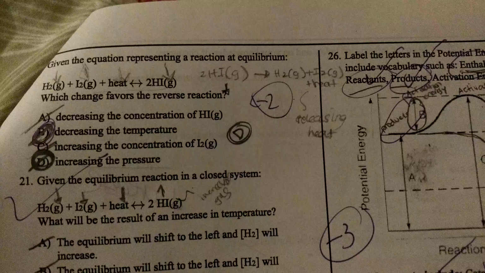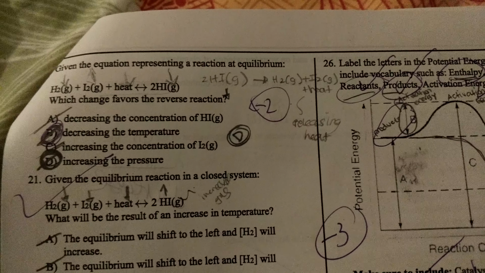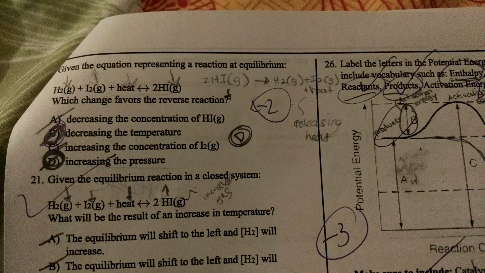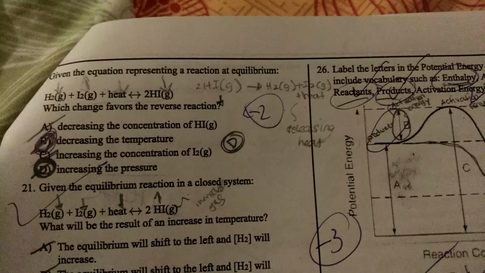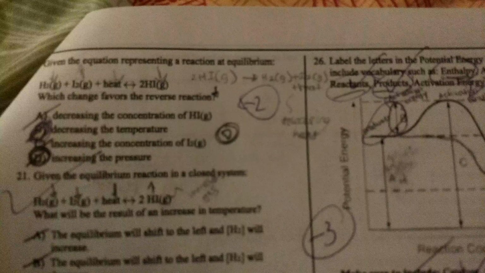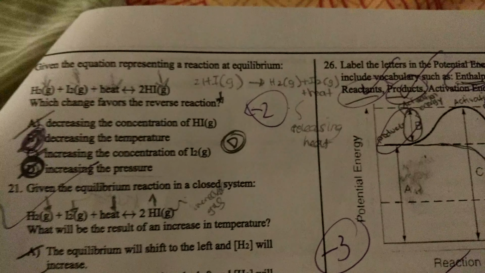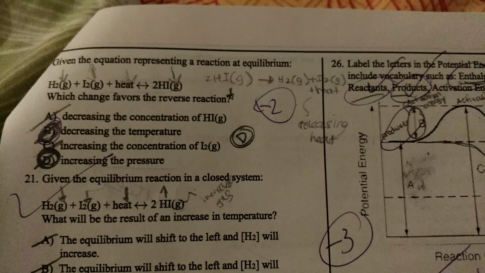And I guess that would be right, because when you decrease the temperature, let's see, it would be favoring this side. No, actually, I'm wrong. I think it's because it's favoring the reverse. So if it's the reverse, it would be favoring this way. I actually don't know how to explain that one. I'm going to be honest.